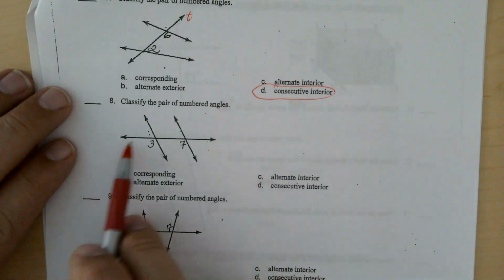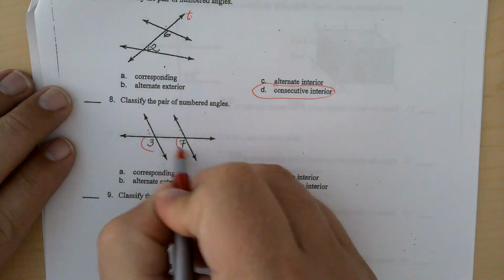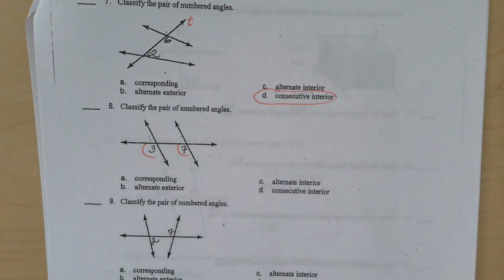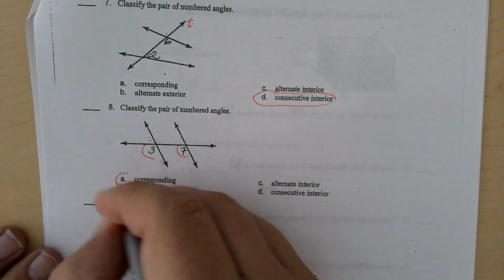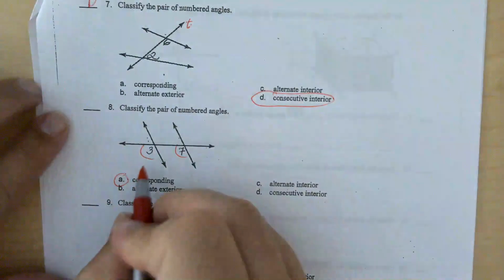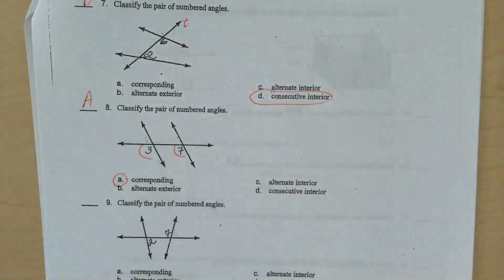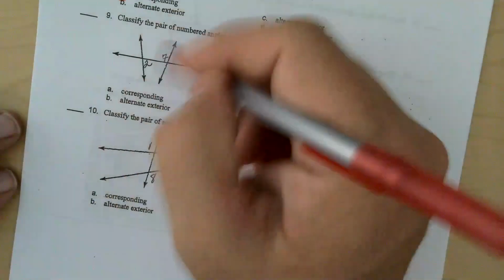For this one, these look parallel, but again, they don't have to be parallel. But I'm hoping that you realize they are corresponding angles. Okay, they're in the same relative position. Therefore, they're corresponding. So let me write a D up here. Let me write the A on the line. So D and A.